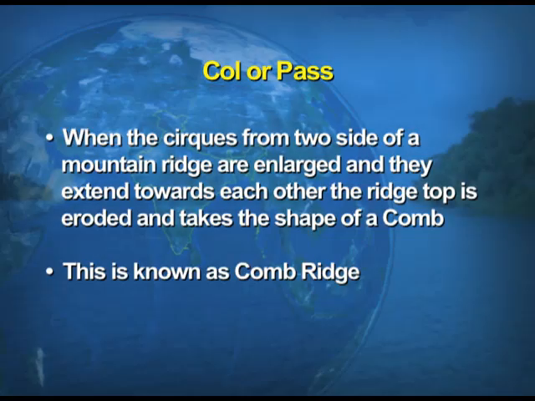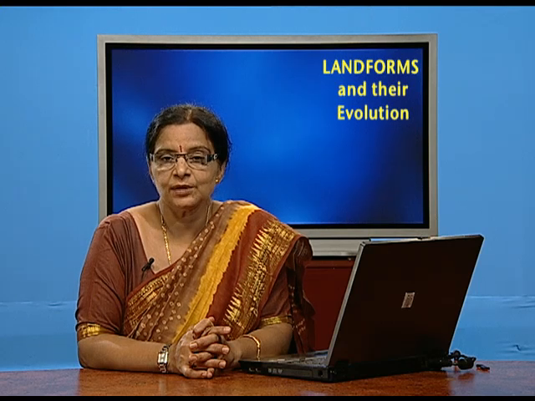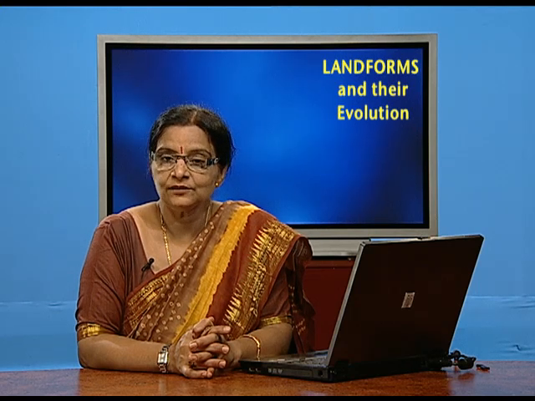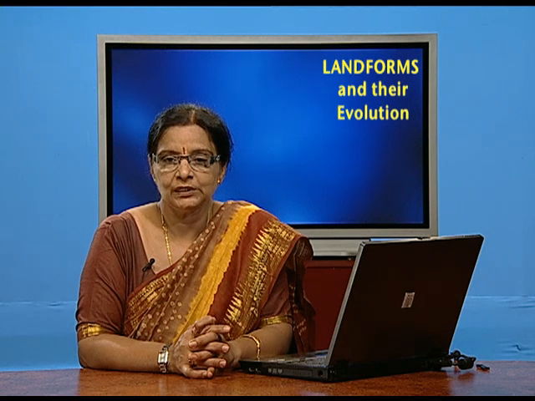Now, another feature is comb ridge. As the name indicates, it looks like a comb. When the cirques from the two sides of a mountain ridge are enlarged and extend towards each other, the ridge top is eroded. That erosion is because of the extension of the cirques. So, when the top gets eroded, it takes the shape of a comb, and that feature is known as a comb ridge.